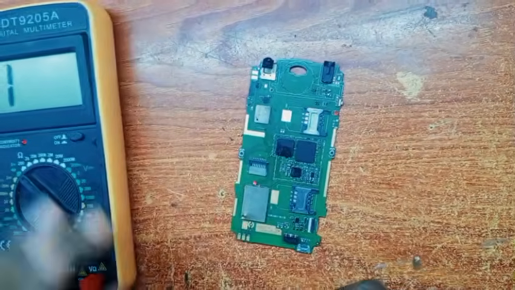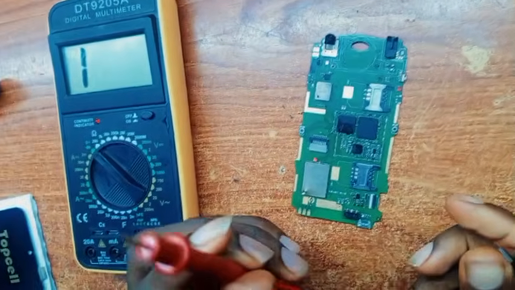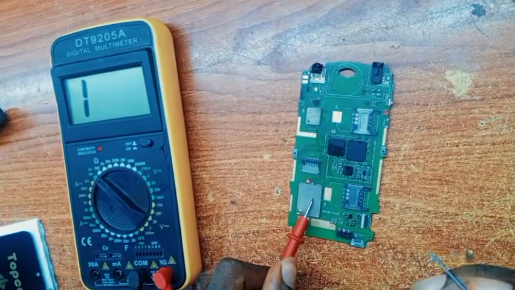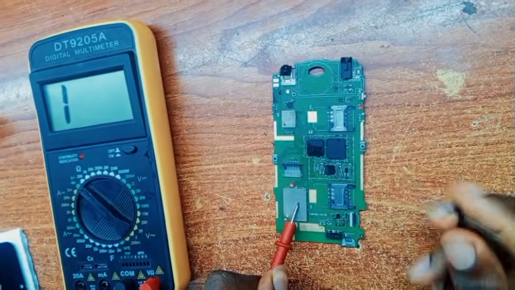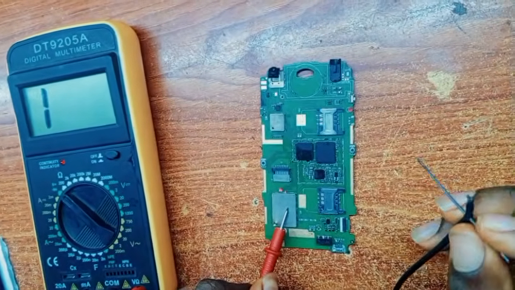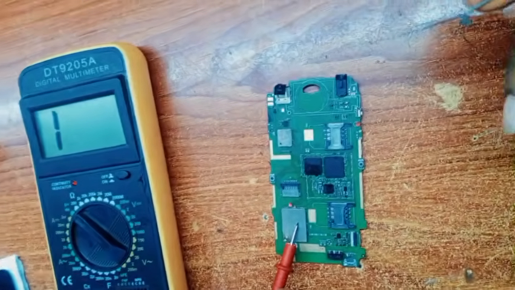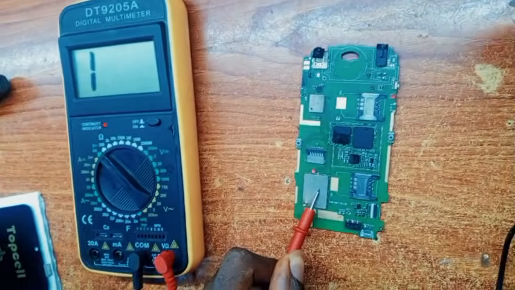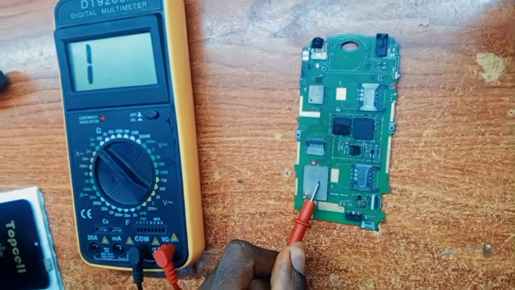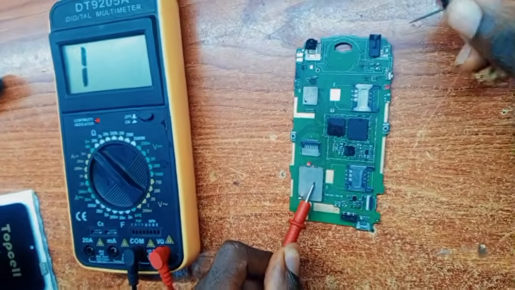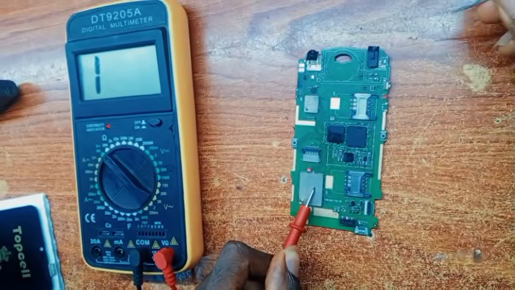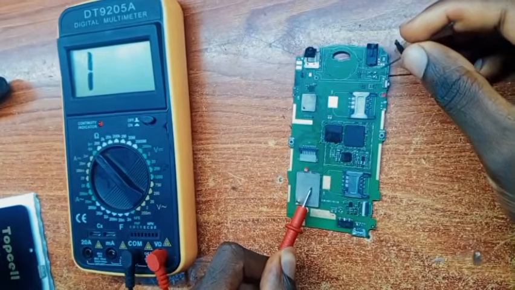After being set, you place your red cable, which is the positive, to the ground of the mobile phone PCB. Then use the black wire, which is the negative line, to read when checking for the continuity and checking if the point in the mobile phone PCB is reading properly or not. So now let's check if the speaker line in this mobile phone PCB is reading or not.